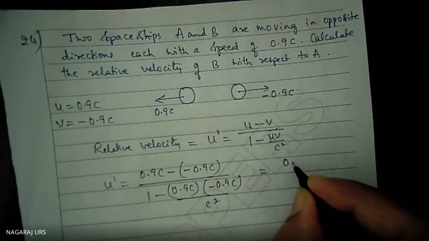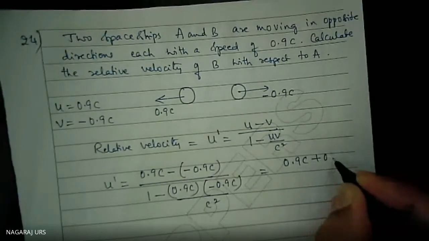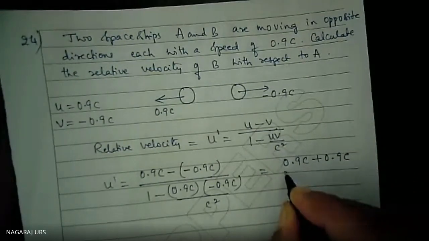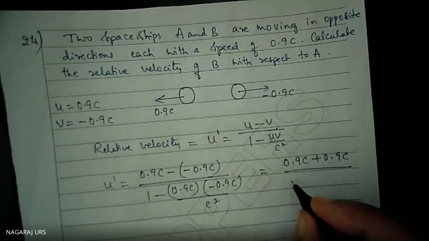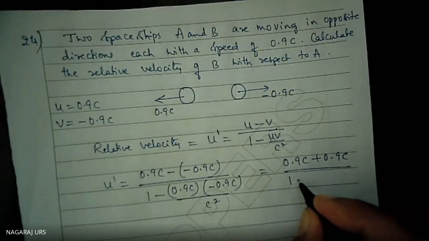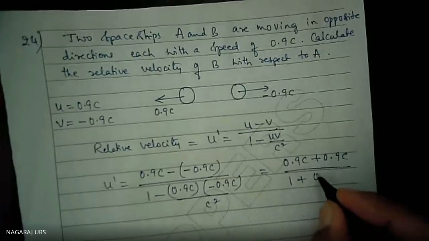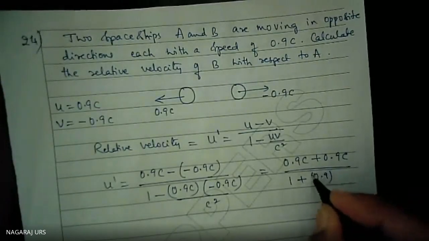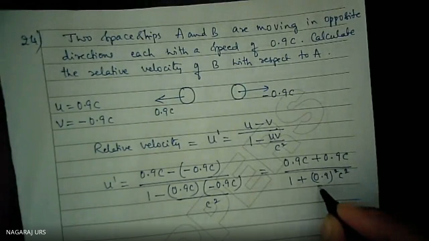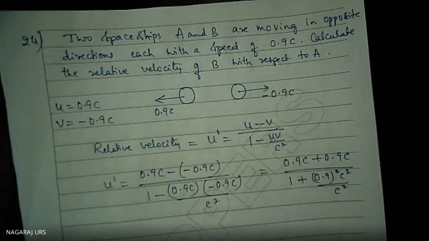That is 0.9 c plus 0.9 c. Minus into minus plus 0.9 square into c square divided by c square.